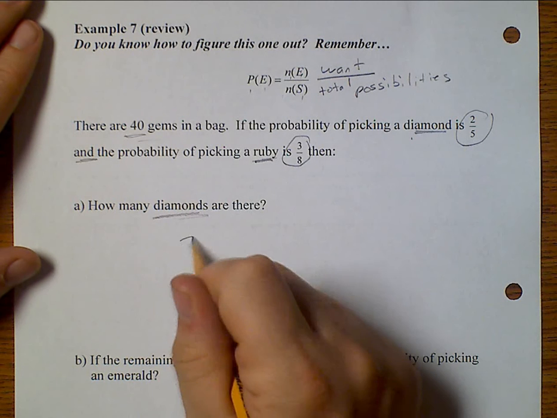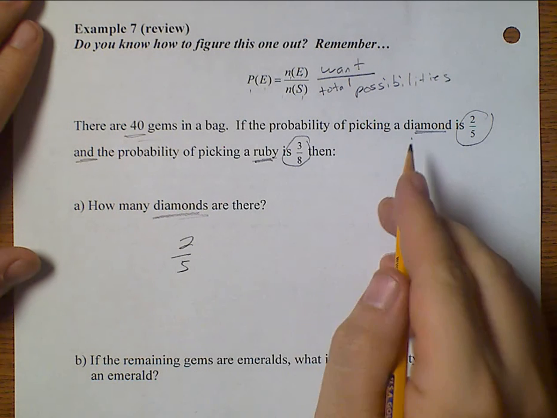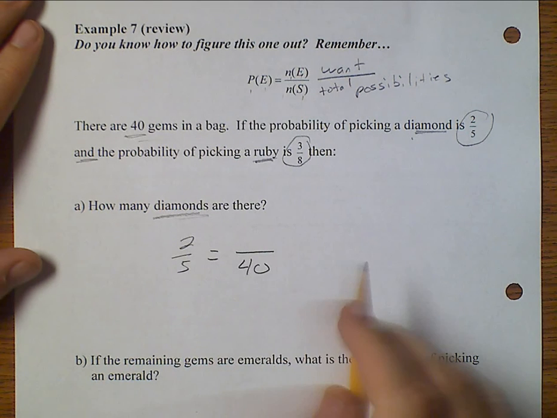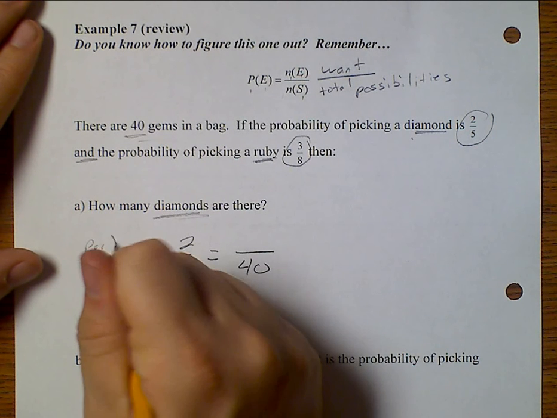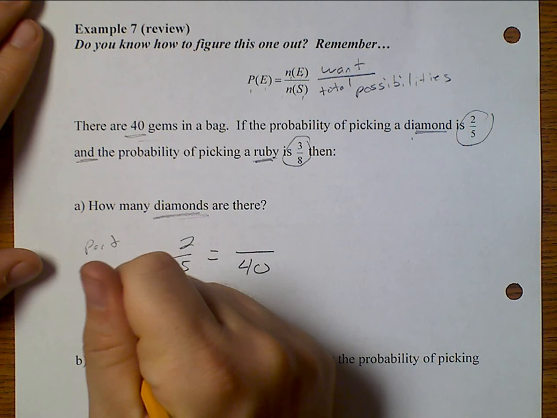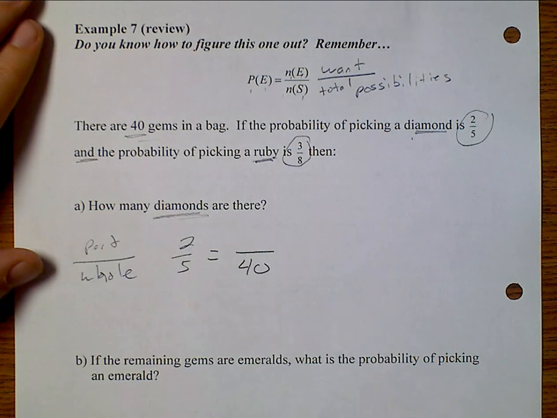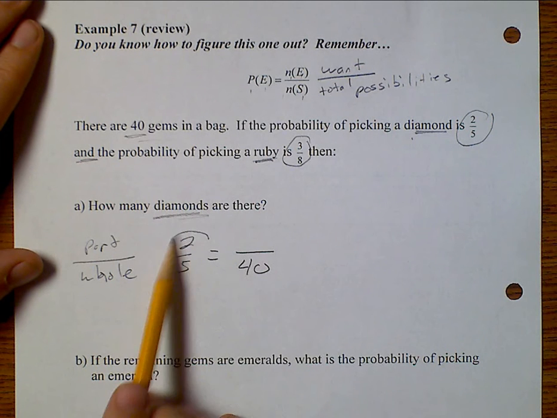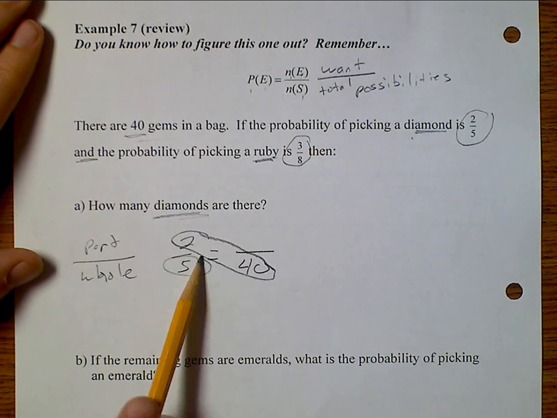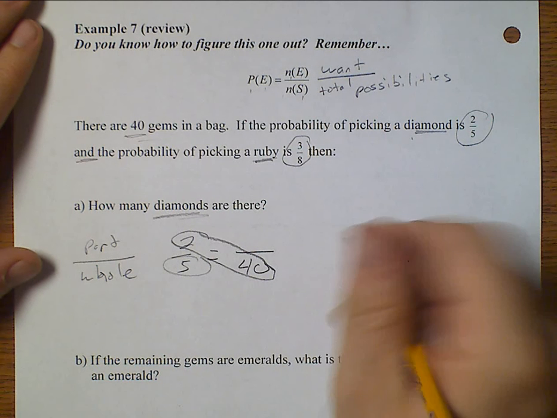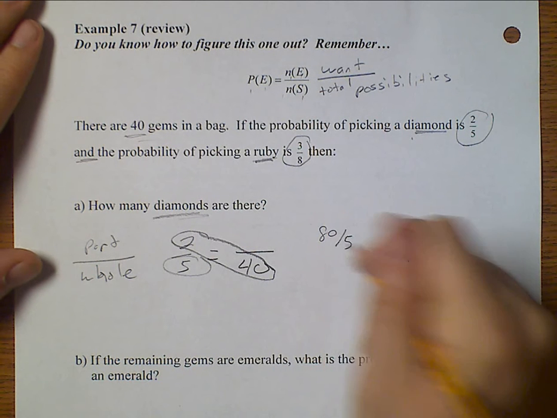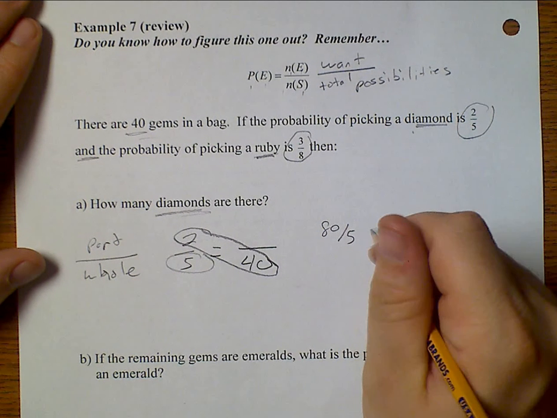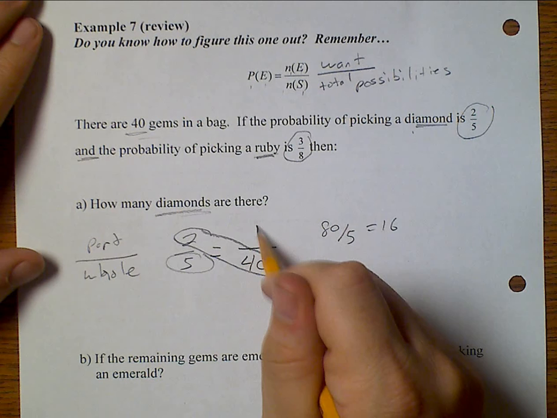We have 2/5. This is for diamonds. How many out of the total? Again, this is part over whole. 2/5 equals something over 40. We cross multiply and divide. That makes 80 over 5, which is 16. And so we have 16 diamonds.